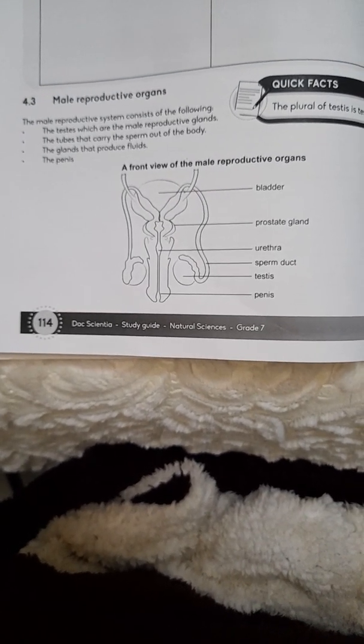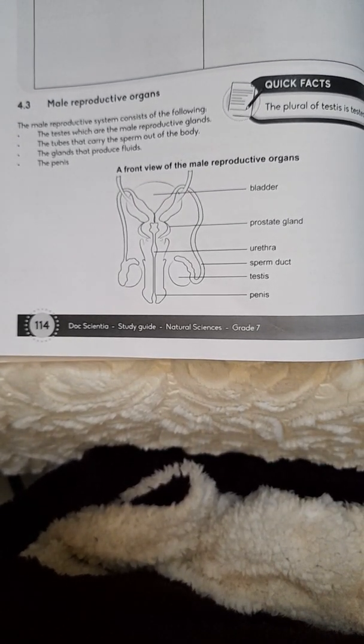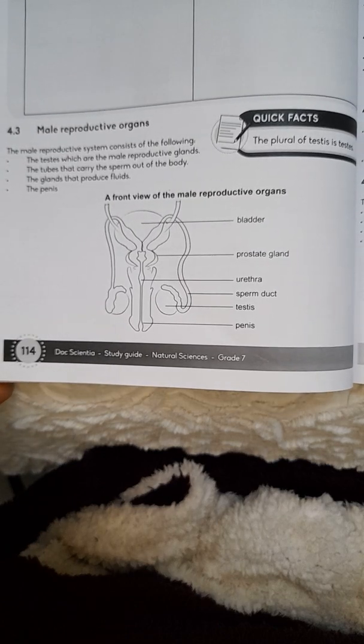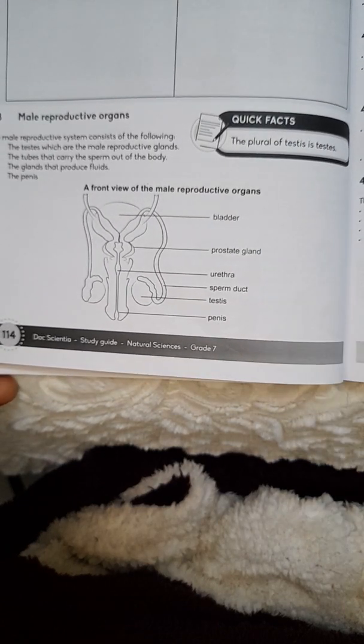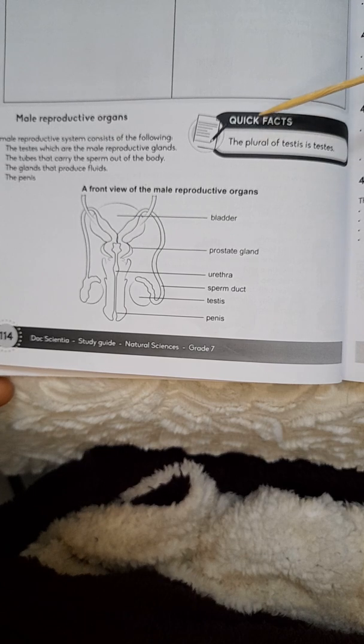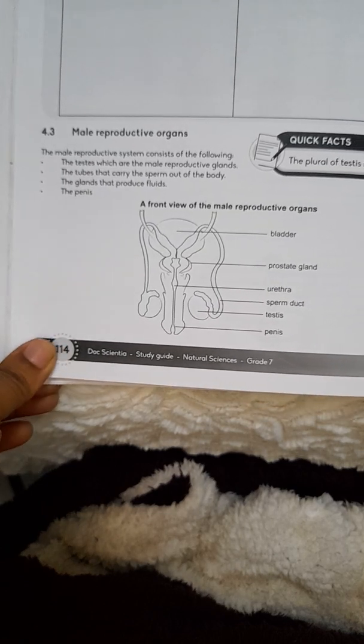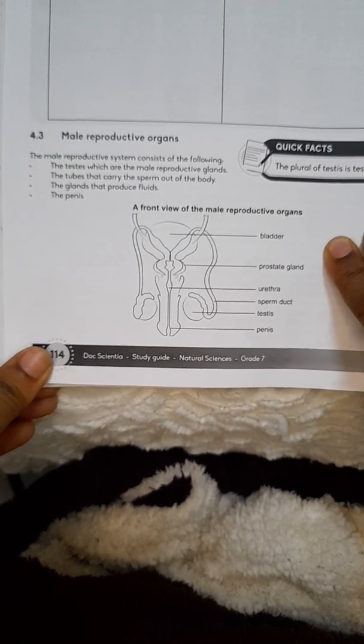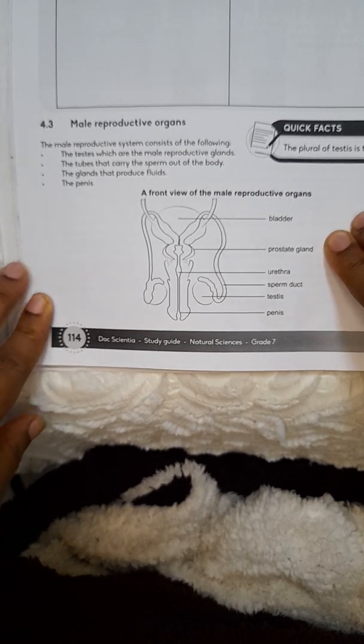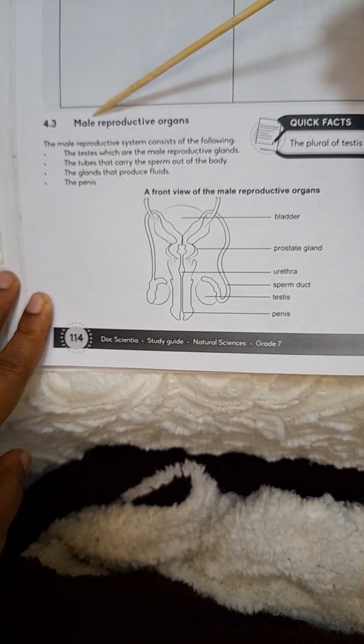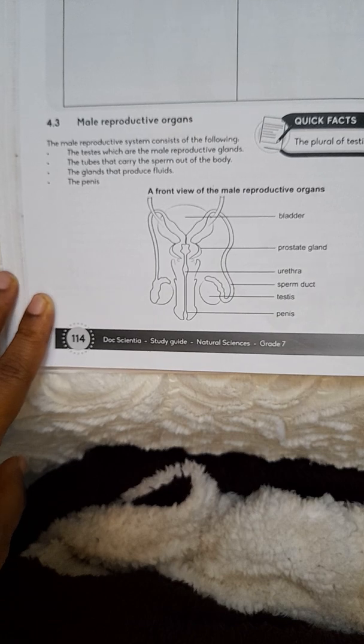Let me just adjust my screen so that the view can be proper. Let's start with the quick facts. The plural of testis is testes. It falls under male reproductive organs. So let's look at the male reproductive organs.